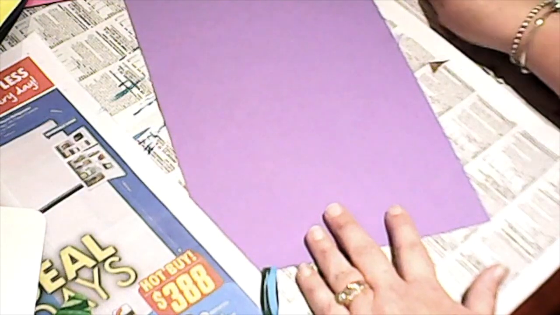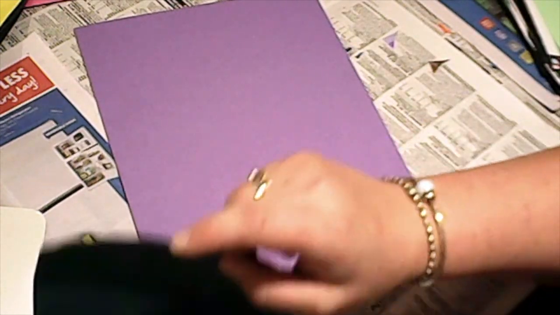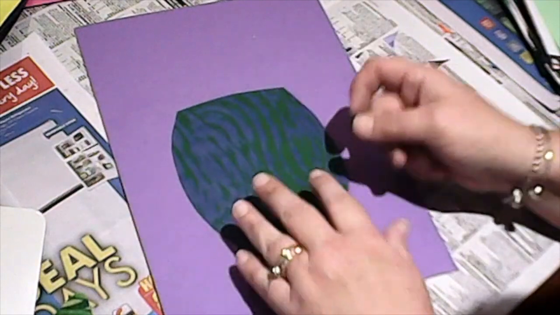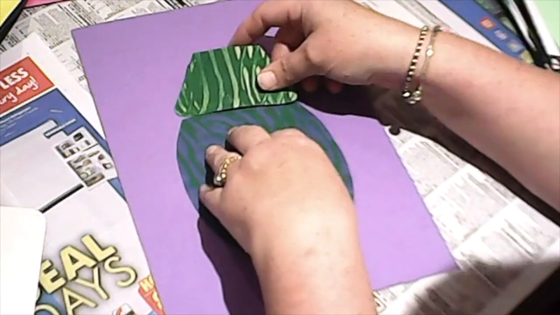So you can actually glue it down on the page, or you can create it like a puzzle for someone. So you can say, here's all the bits of my bug. You can create your bug. So the large part's the abdomen. Then I've got the thorax.